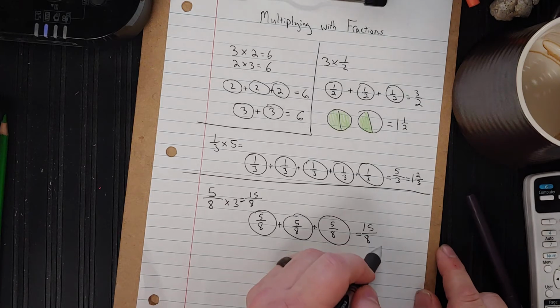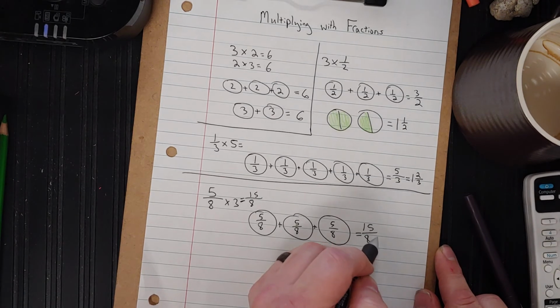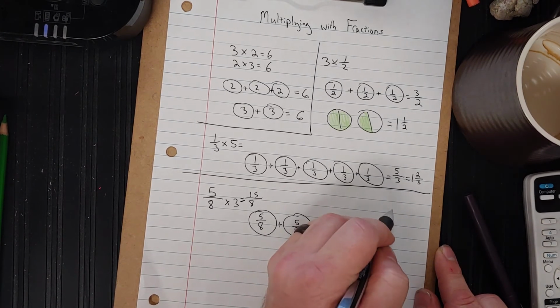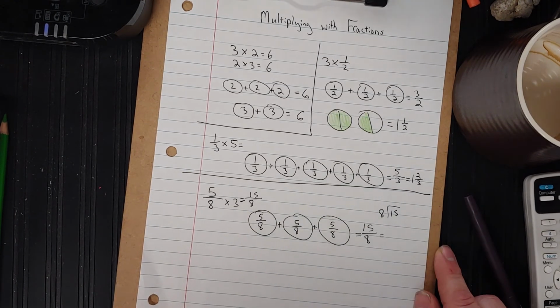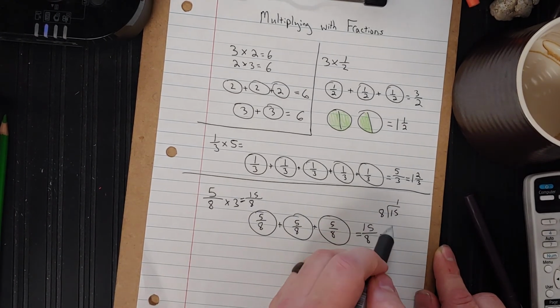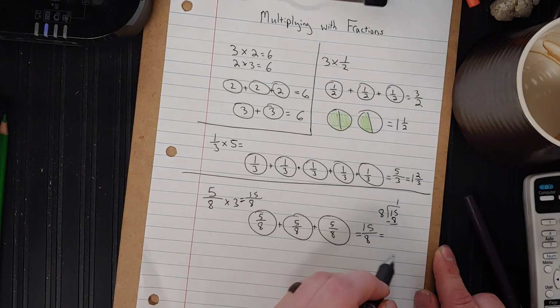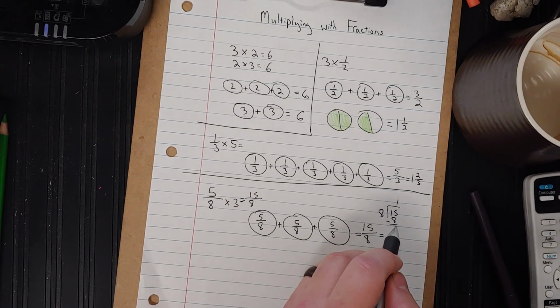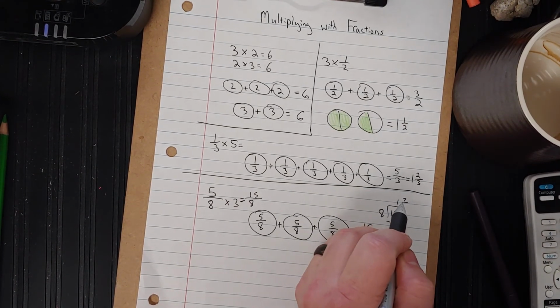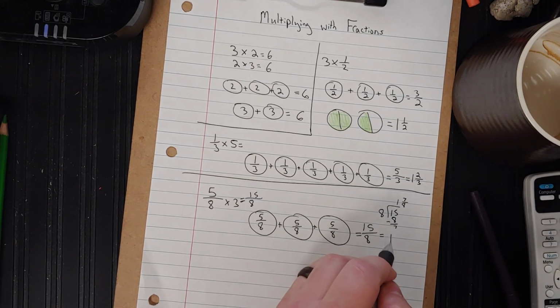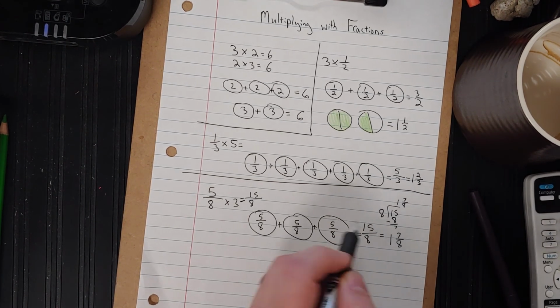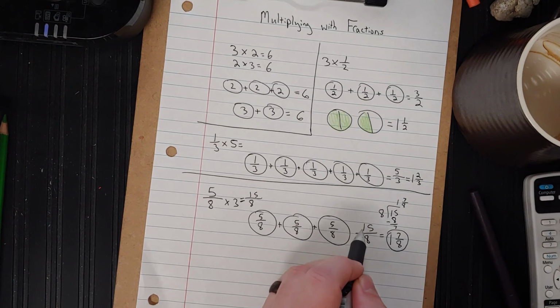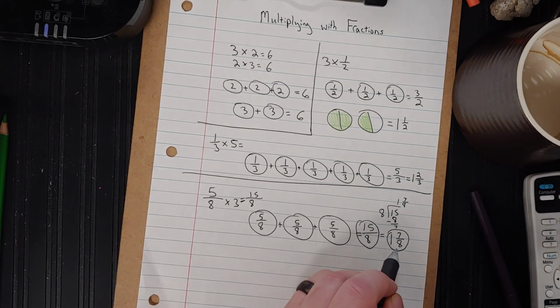And of course here I can say, well, 8's going to go in there one time, right? So 15 divided by 8, right? And it's going to be 1, and that's 8, subtract, and that's going to get me 7 left over. 7 what? 7/8. So 1 whole and 7/8. This would be your improper fraction, and this would be your mixed number.